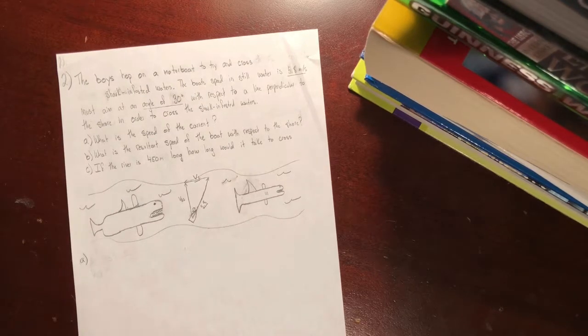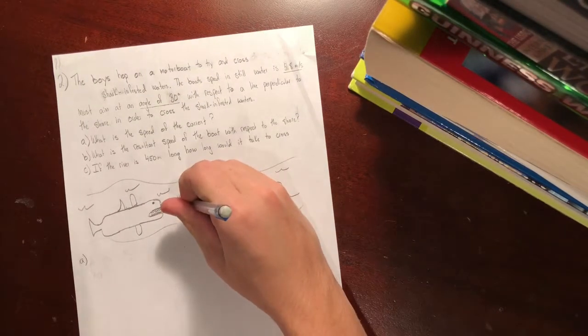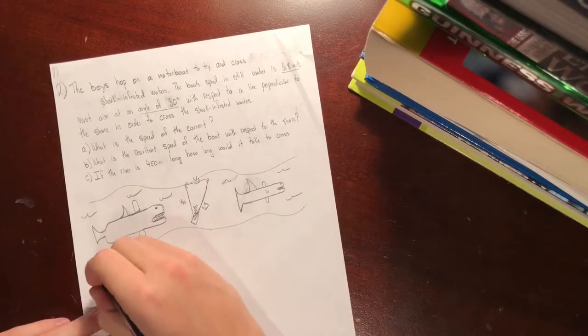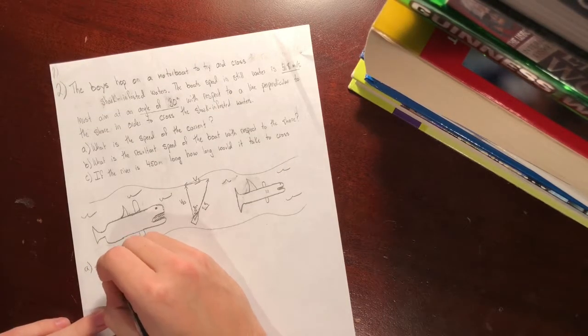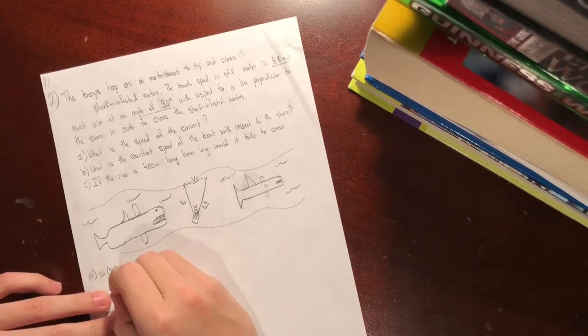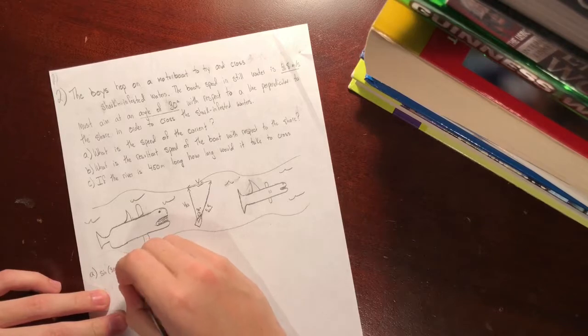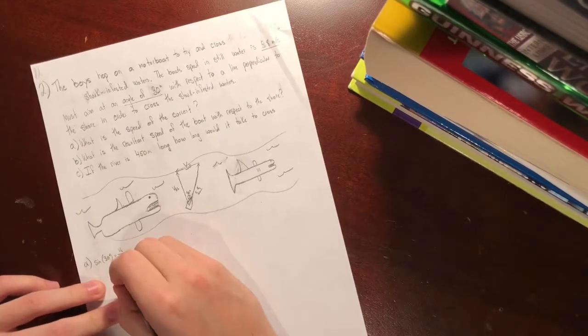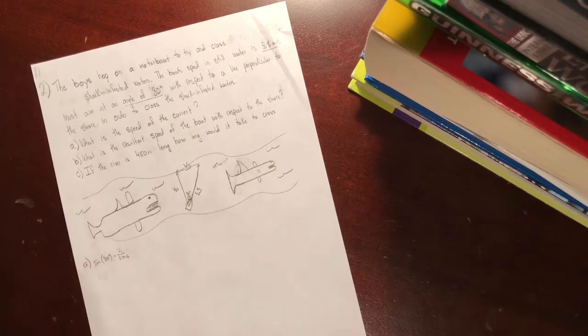You can use some simple trigonometry. This theta here is equal to 30 degrees. So our sine 30 equals the opposite over the hypotenuse. So it equals the velocity of the current over our 5.8 meters per second.